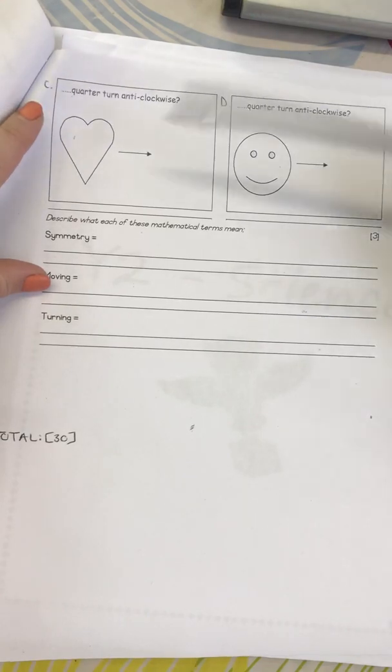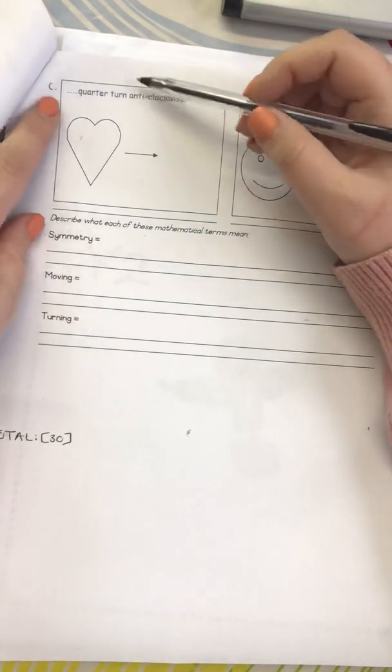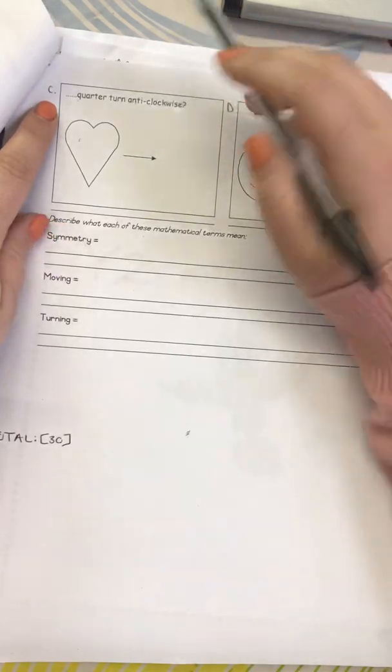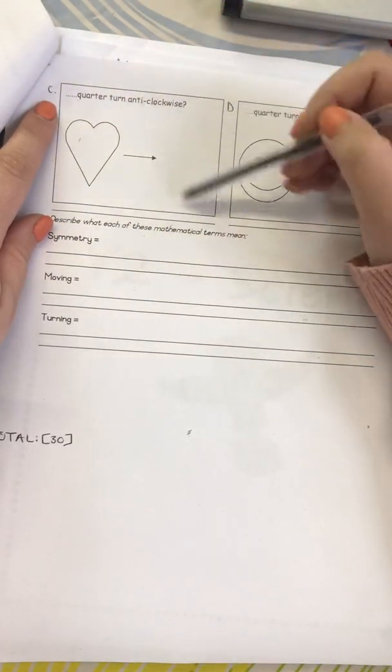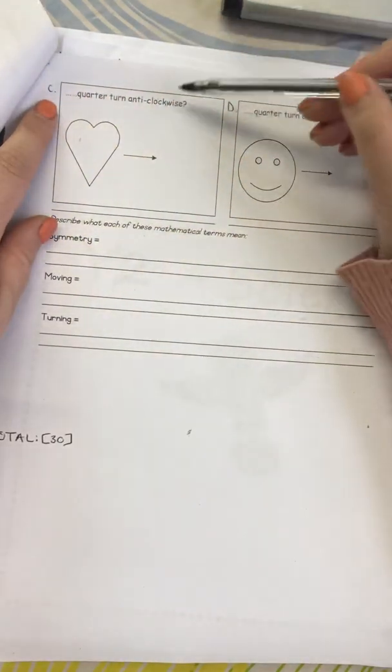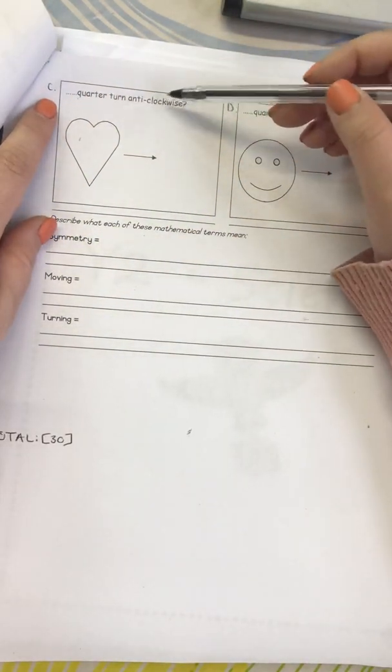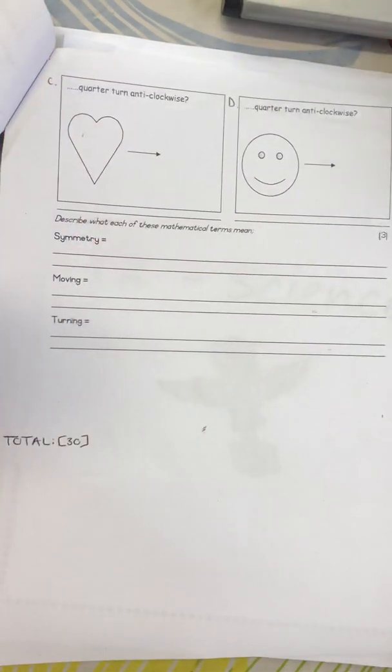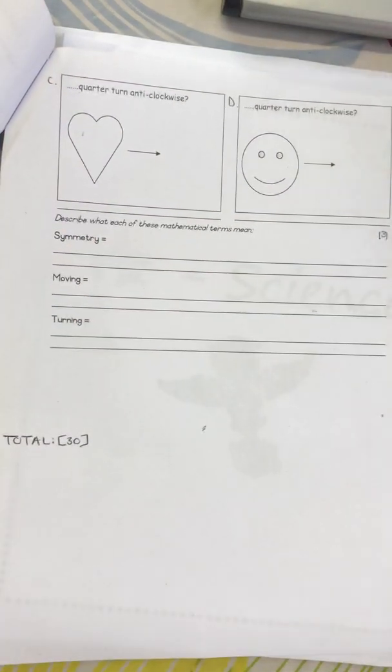Anti-clockwise means the opposite. Oh, wait, sorry. Curly K was also anti-clockwise. It wasn't clockwise. So I'm so sorry. If you already drew it, erase please. It's not clockwise, it's anti-clockwise. So you're not turning it to the right, you are now turning it to the left. And the same with D.